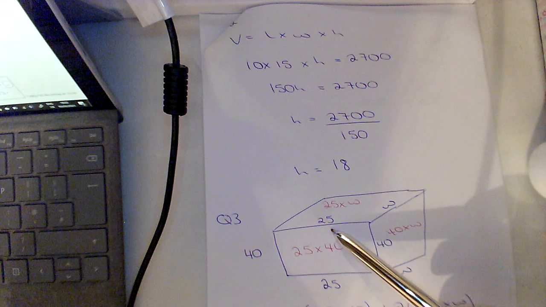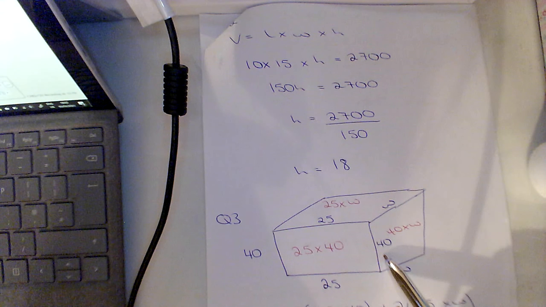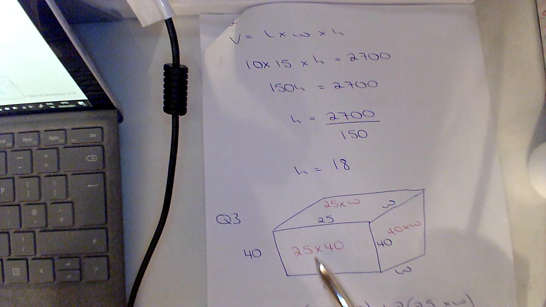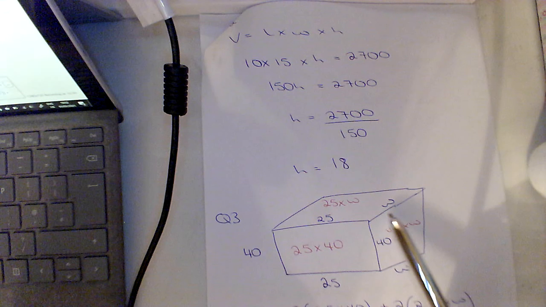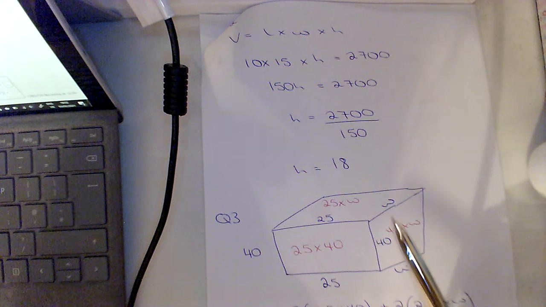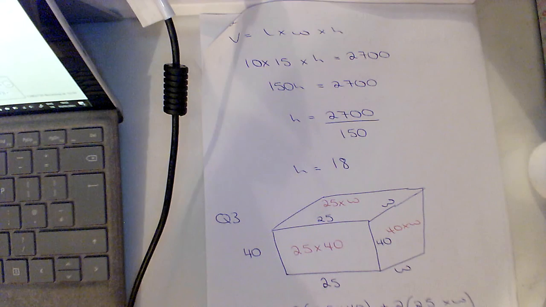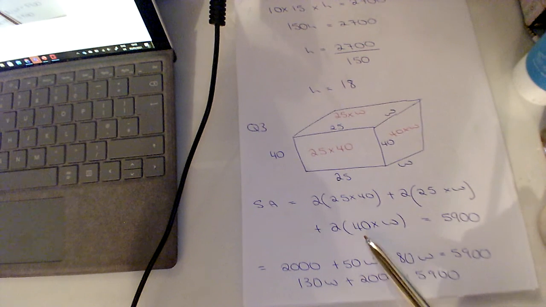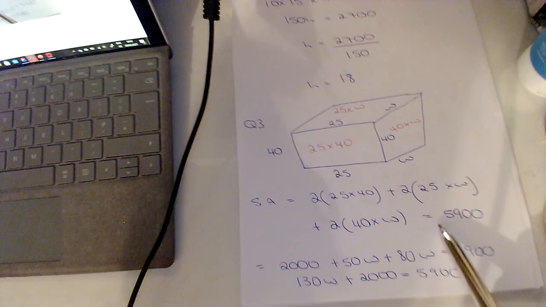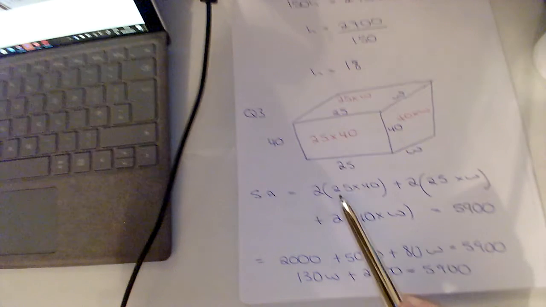So I have 25 by 40 times 2 will give me 2,000. 25 by W is 25W, times 2 will give me 50W. 2 by 40 times W will give me 80W, and the answer is equal to 5,900. 50 plus 80 will give me 130W, plus 2,000 is equal to 5,900. And then I have 130W is equal to 5,900, take away 2,000. So 130W is equal to 3,900. W on its own I divide across by 130 and I get my width is equal to 30.